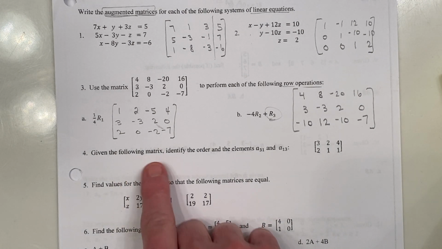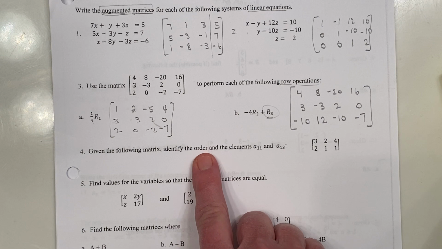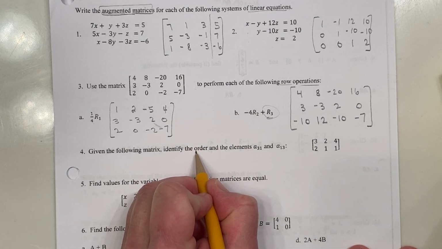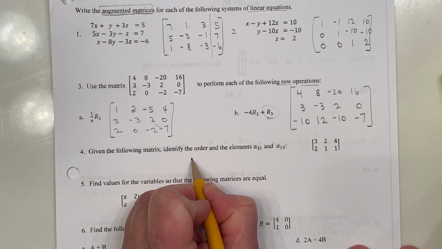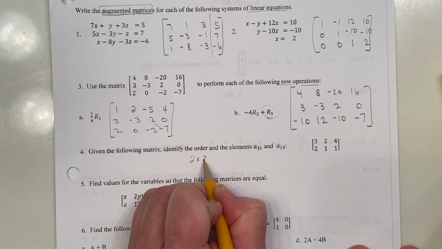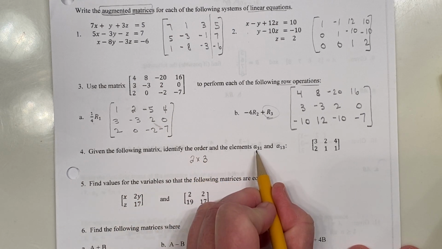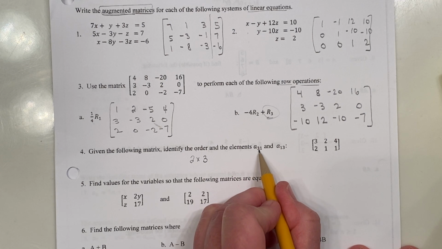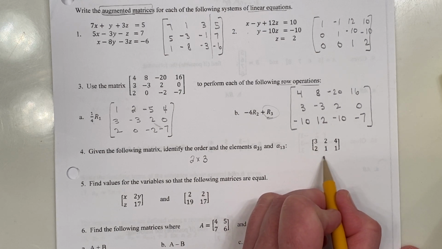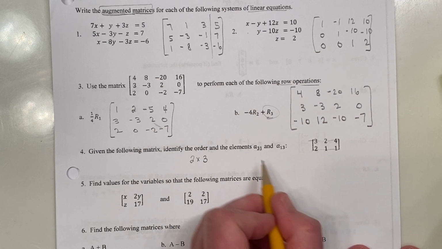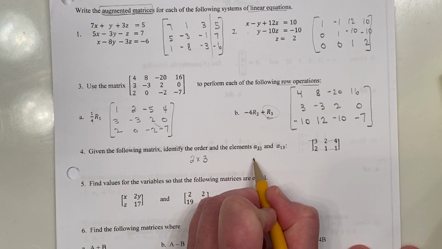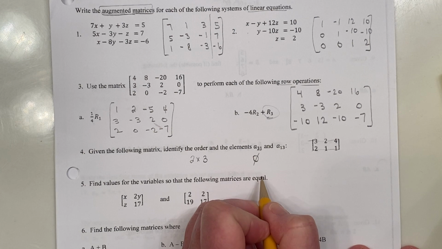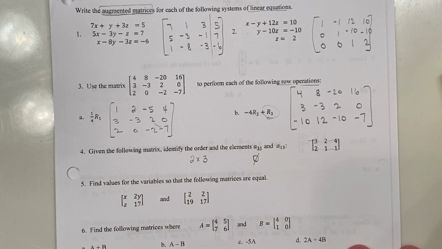Problem 4, given the following matrix, identify the order. Well, the order is how many rows and columns. Rows comes first, so we have 2 rows and 3 columns. And then we want to identify the element A subscript 3, 1. So let's go to the third row, first column. Problem is we don't have a third row. We only have 2 rows. So for this one, we would just say doesn't exist, undefined. You could put a circle with a line through it, and that means empty set.